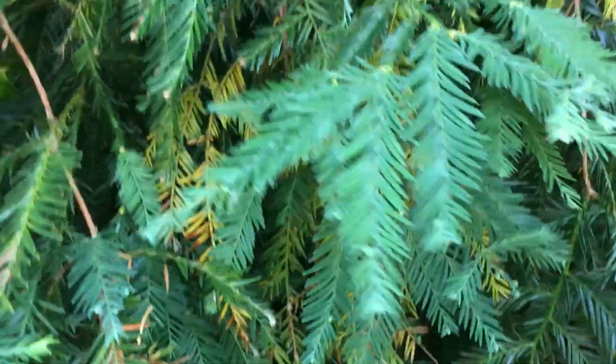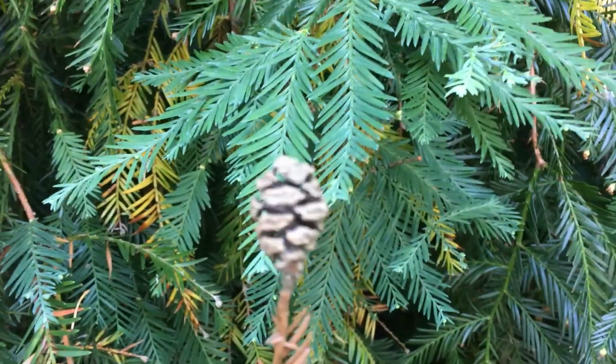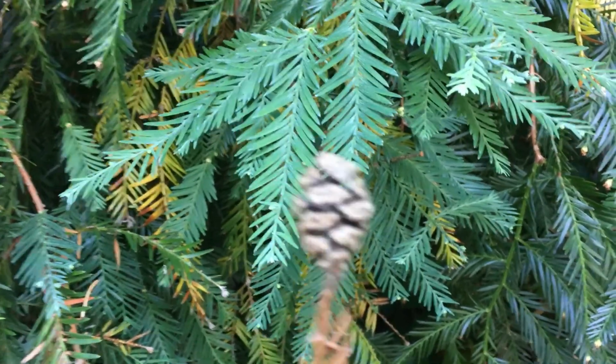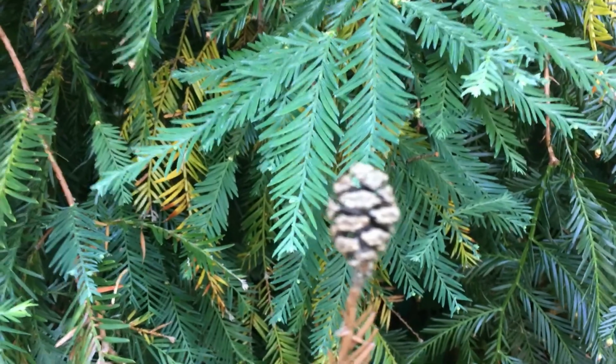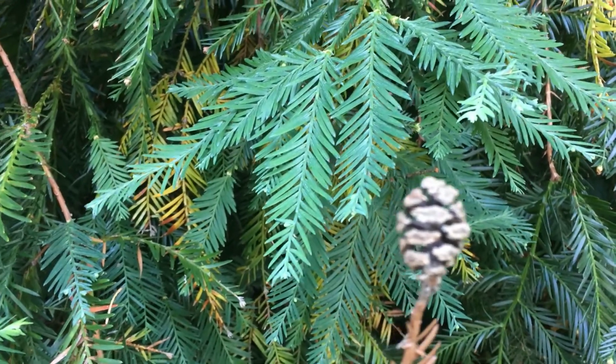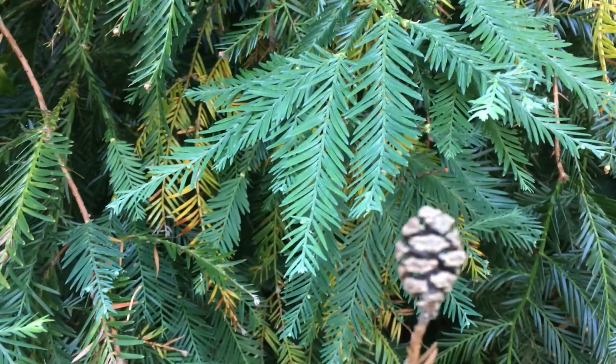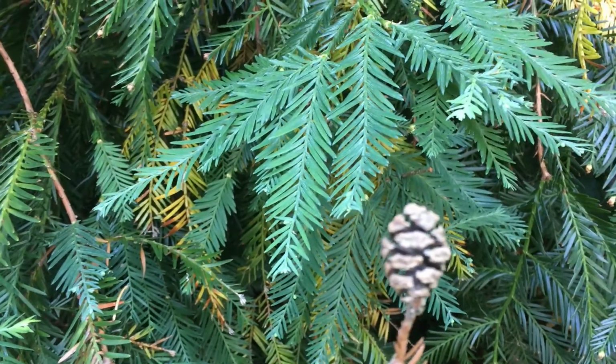And here's the cone, very similar to the sequoia cone, but much smaller than it. So this is redwood. Sequoia sempervirens is the scientific name.